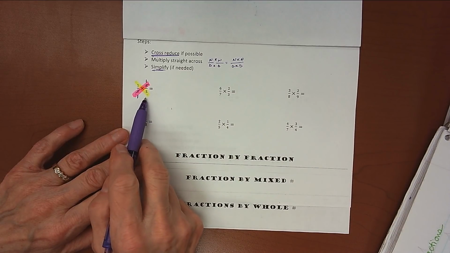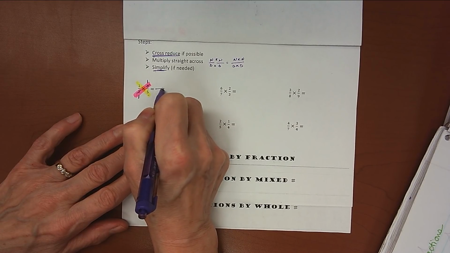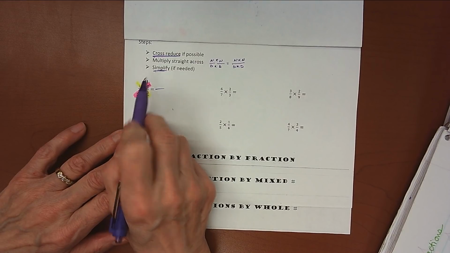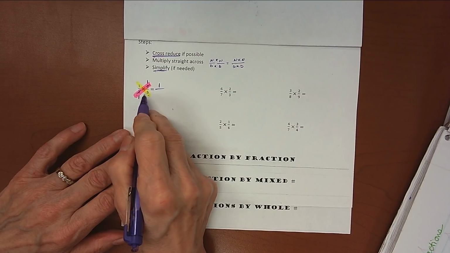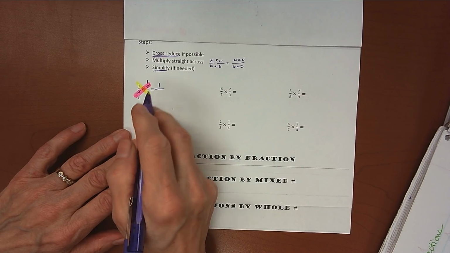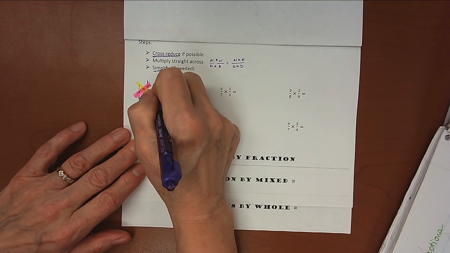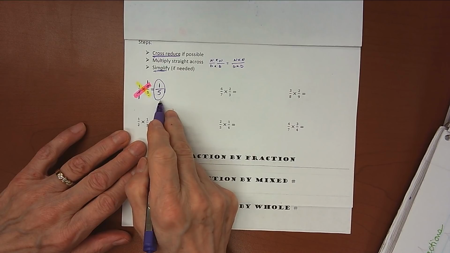1 and 5 don't have any common factors other than 1, so it wouldn't do us any good to divide those by 1. Now we're ready. We've cross-reduced. We're going to multiply numerator times numerator, so 1 times 1 is 1, and denominator times denominator, so 1 times 5 is 5. And so our answer then is 1/5. And note, since we did our reducing over here, we don't have to reduce here.